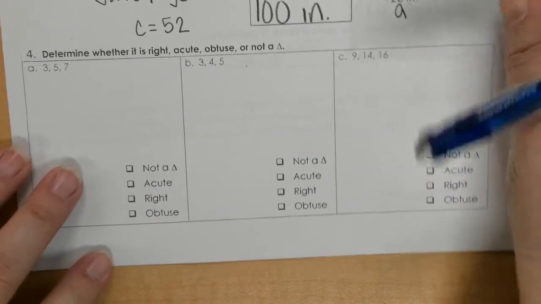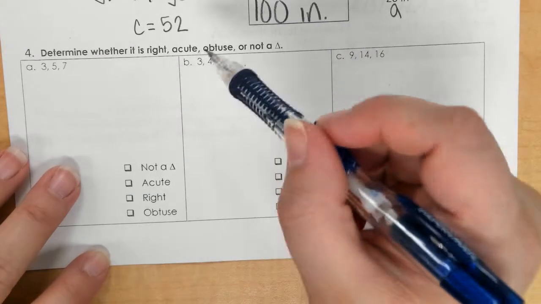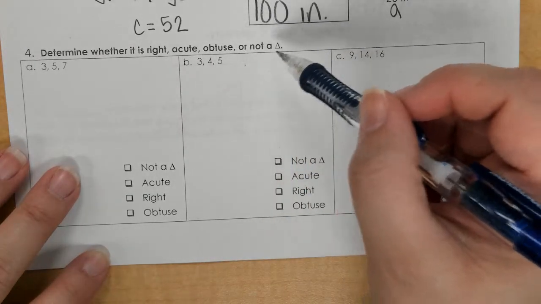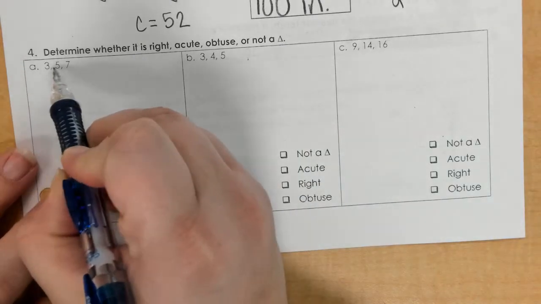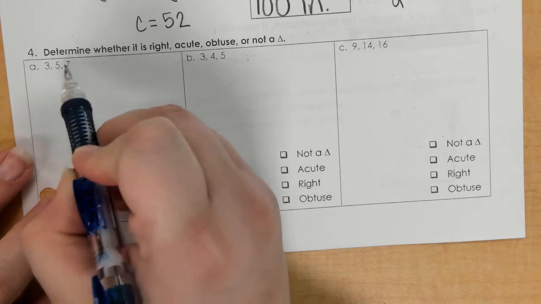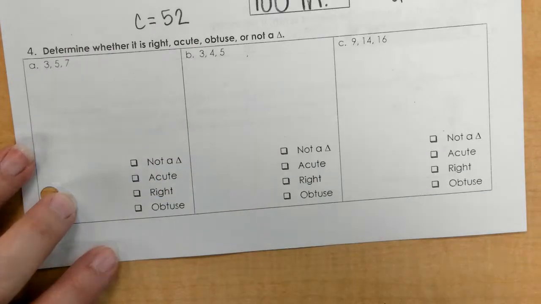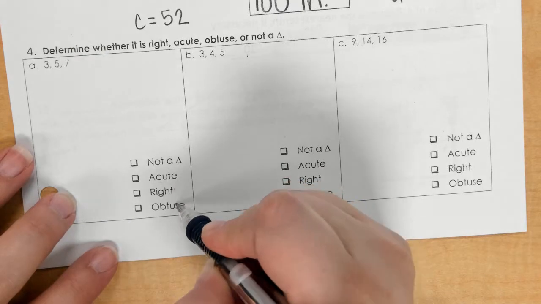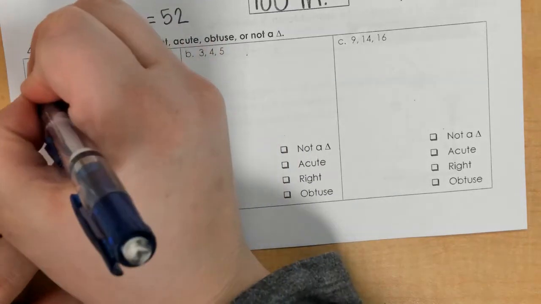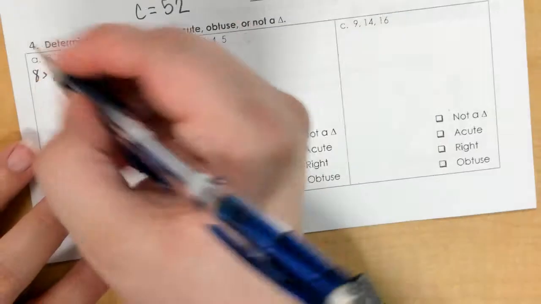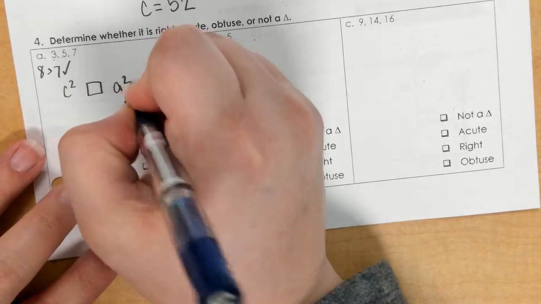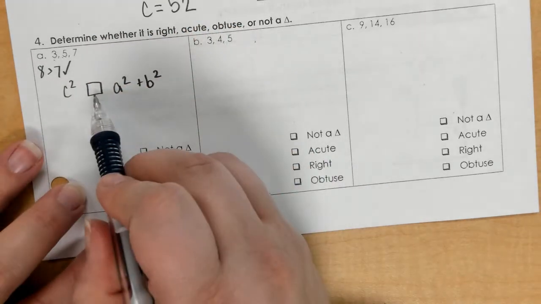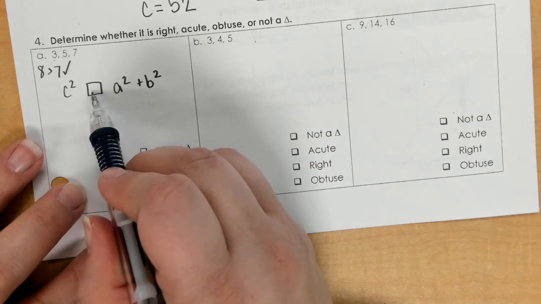In number 4, you have to determine if it is a right, acute, obtuse triangle or not a triangle at all. So first we have to determine if it's a triangle. You have to add the two smallest sides and see if it is greater than 7. If it's greater than 7, then it is one of these triangles. So 3 plus 5 is 8. Is 8 greater than 7? Yes. So then what you do is you have to write it in the form c squared and then a squared plus b squared. And I don't put equals here because I don't know. It could be greater, less than, or equal.